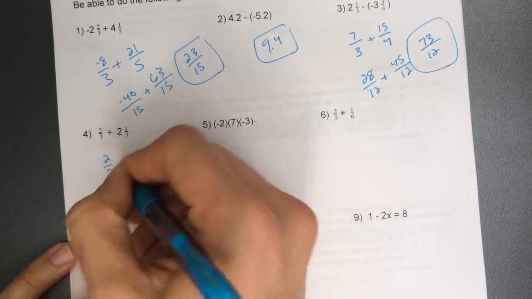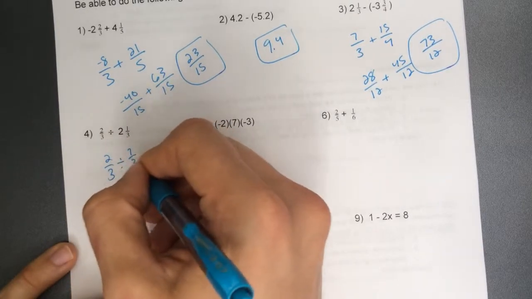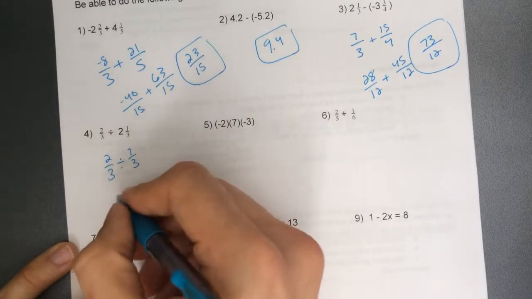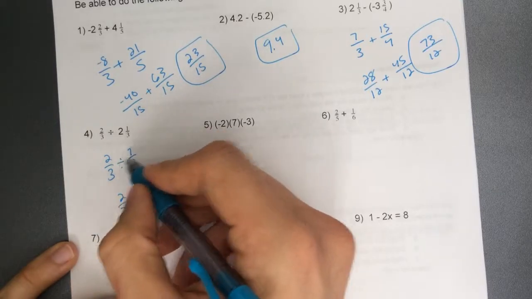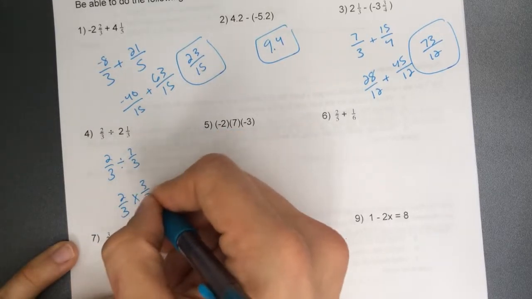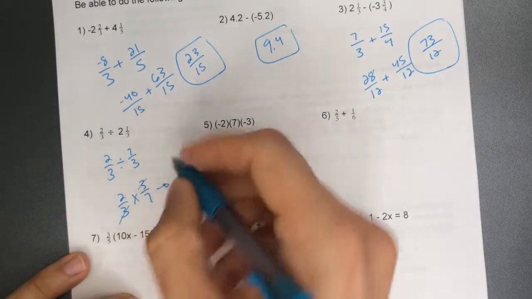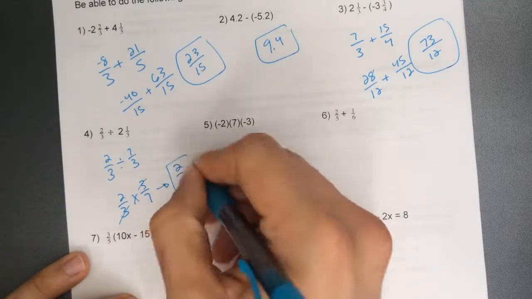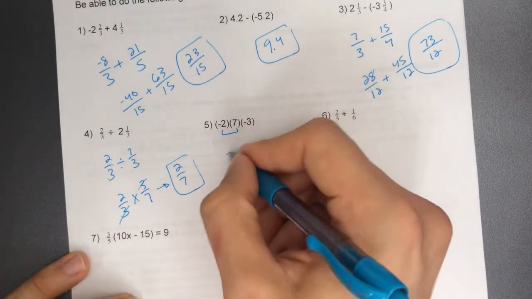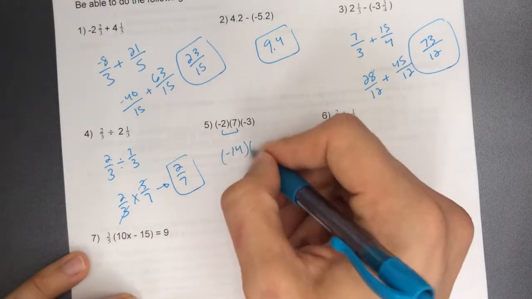Dividing, I've got 2 over 3 divided by, this is going to be 7 over 3. I need to keep, change, flip. We're going to use the idea that if I divide by a number, I can multiply by the reciprocal. Cross, reduce, and then I'm going to get 2 over 7. Done with that one. 2 times 7 is negative 14.